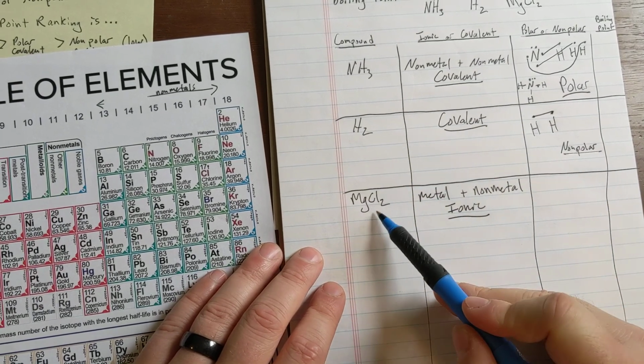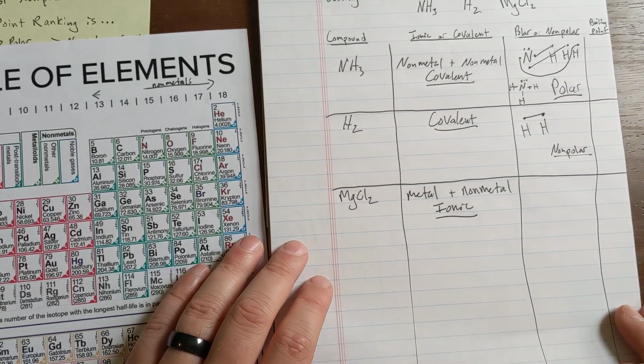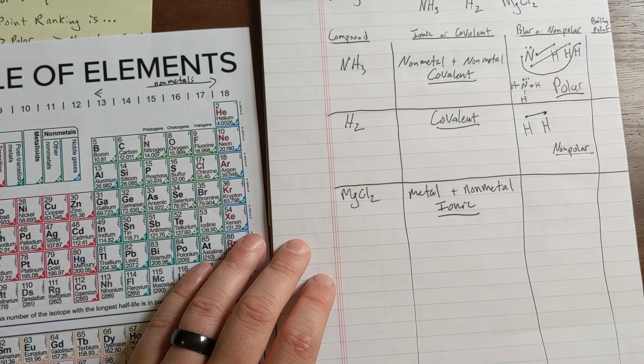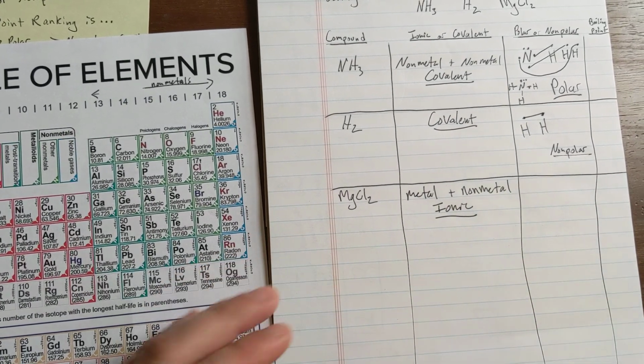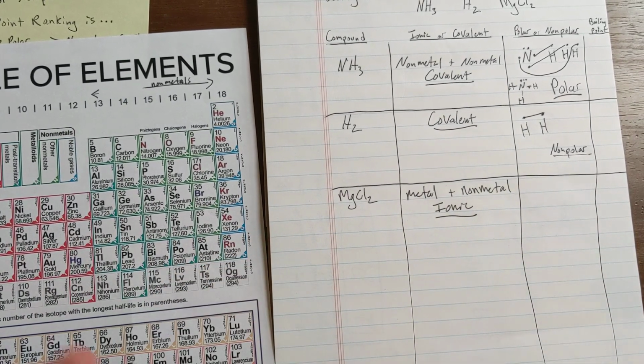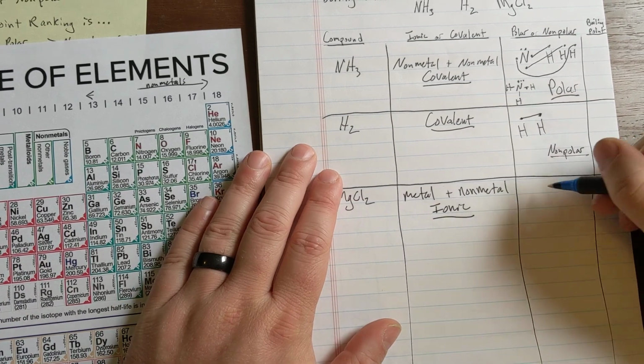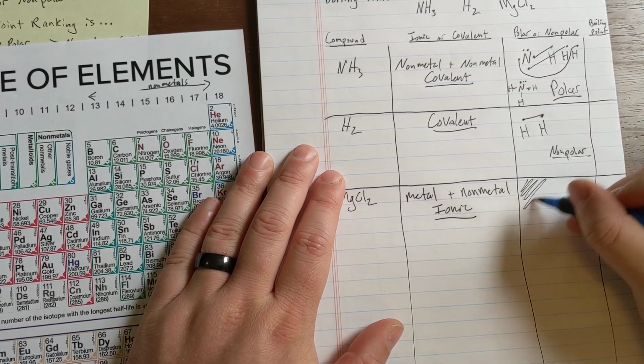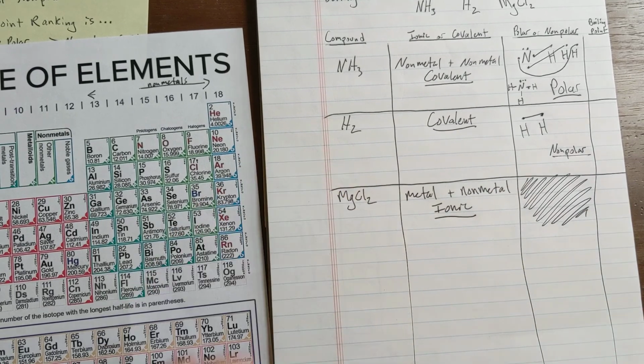And then for magnesium chloride, we don't have to do anything. We don't have to do anything because it's ionic. And if you're ionic, we don't have to worry about polar or nonpolar. So we're just going to leave this one blank for right now.